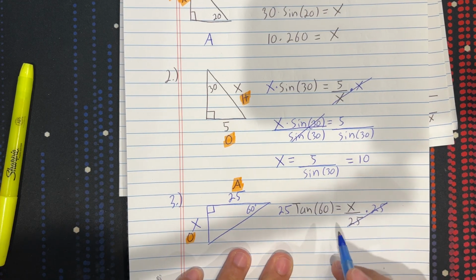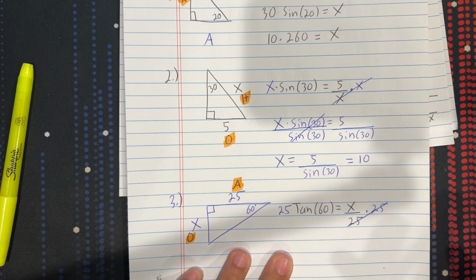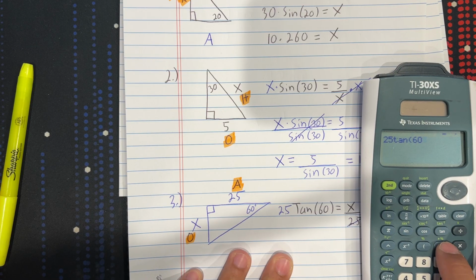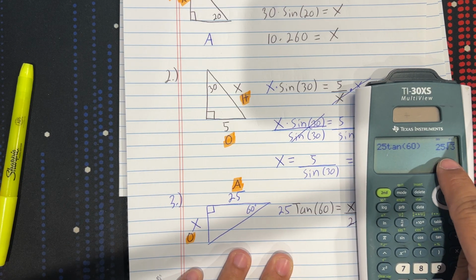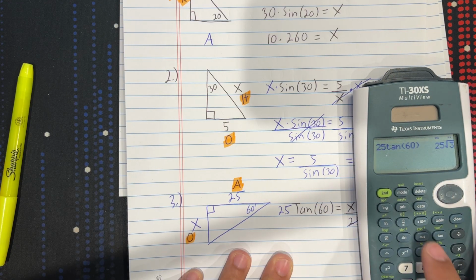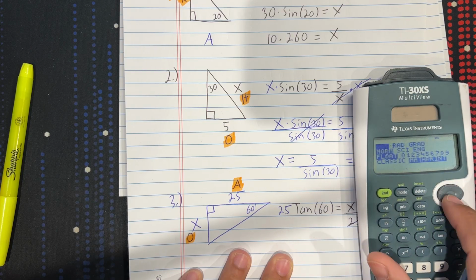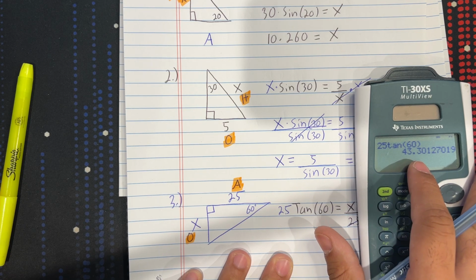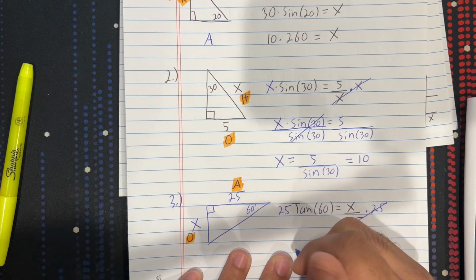Now, for my solution, it's just going to be 25 times tan of 60. 25 tan of 60. Notice I got a radical here. So if I don't want a radical and I need a rounded answer, which is a decimal, then I need to change this back to classic. 25 tan of 60, and I get 43.301.